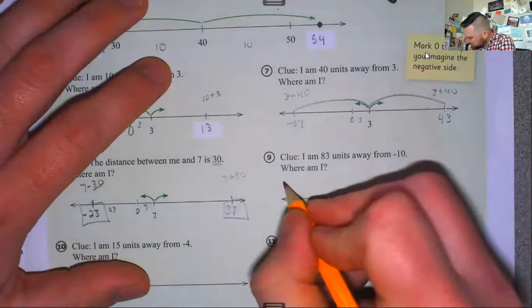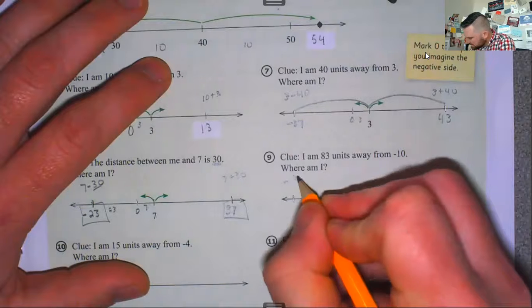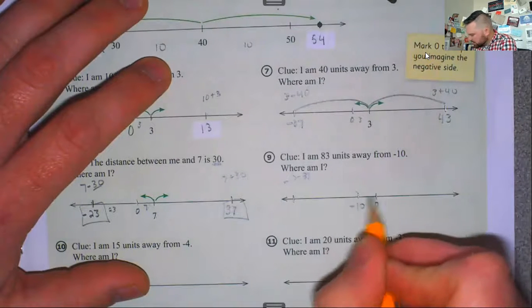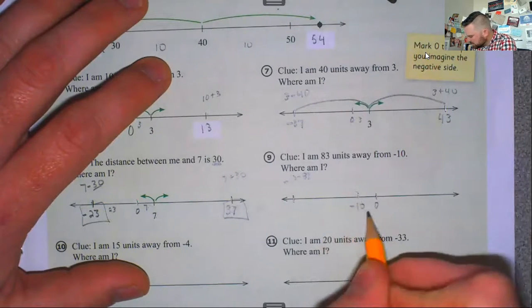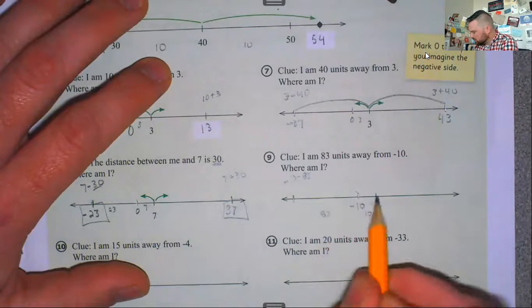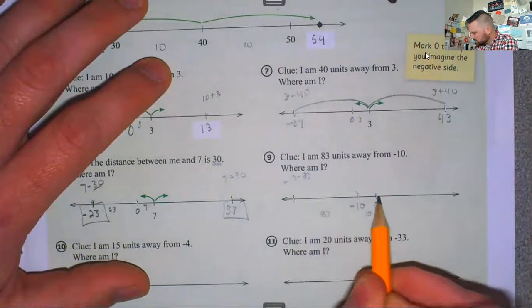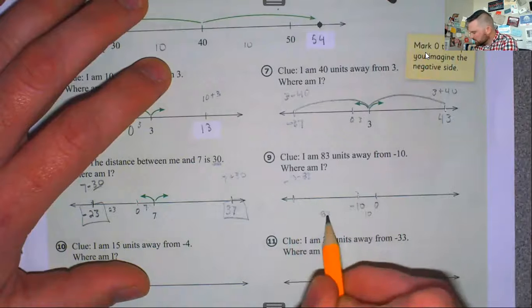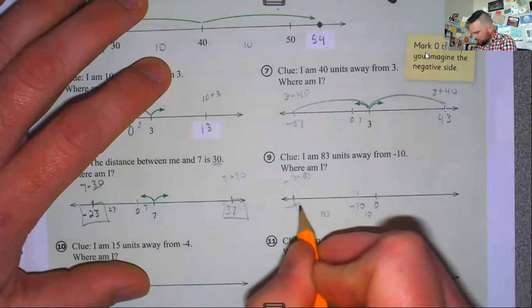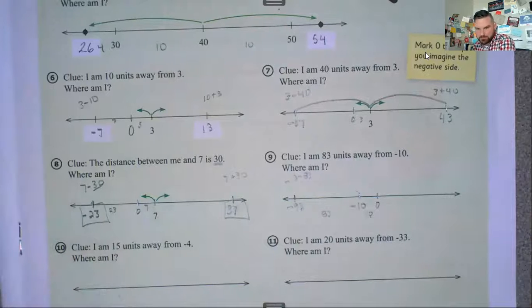So it's negative 10 minus 83. So this part's 10, and we're going to go 83 more. So the total distance from 0 to this number out here will be 83 plus 10, which is negative 93. That would be that value there.